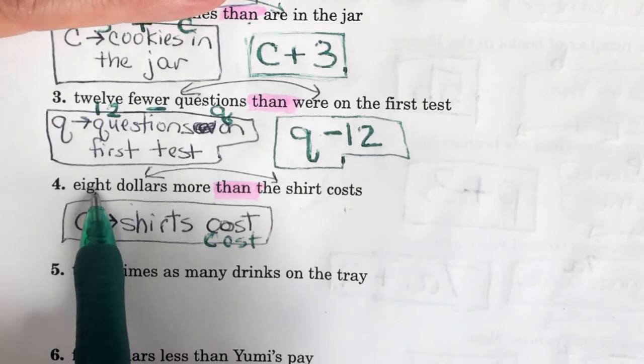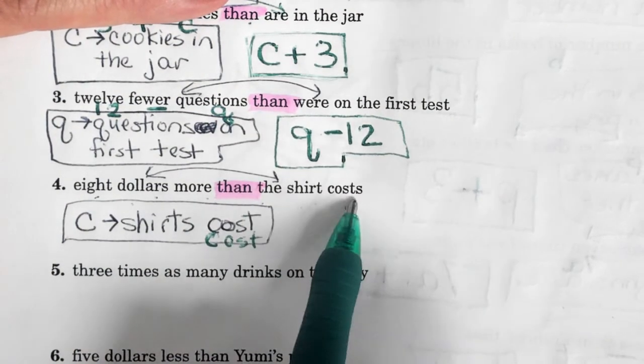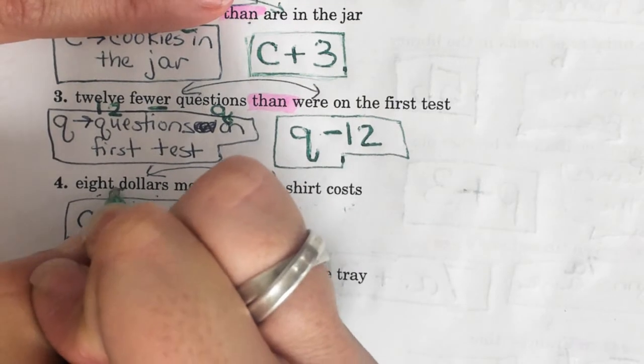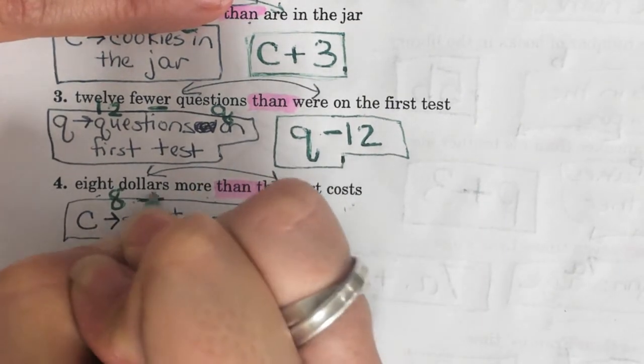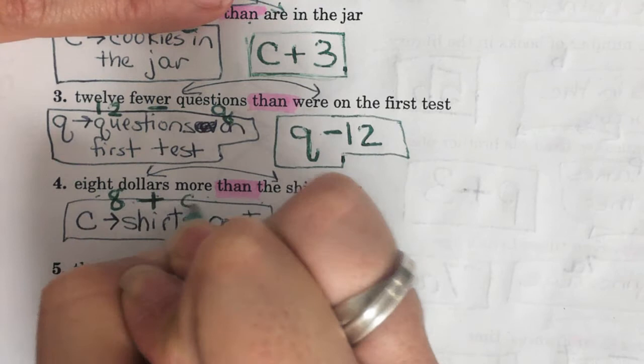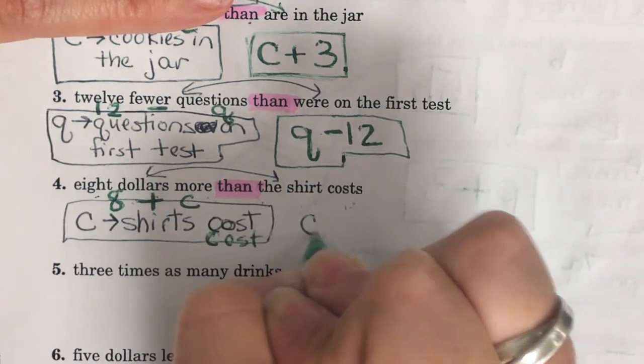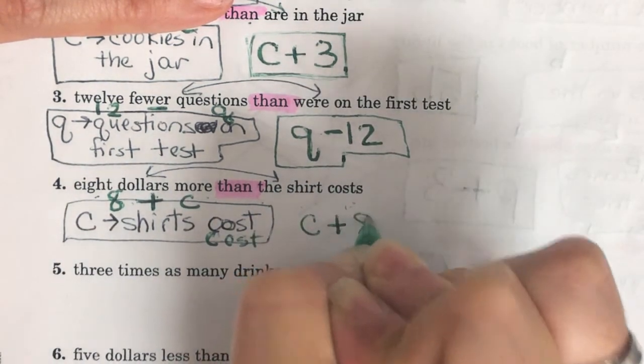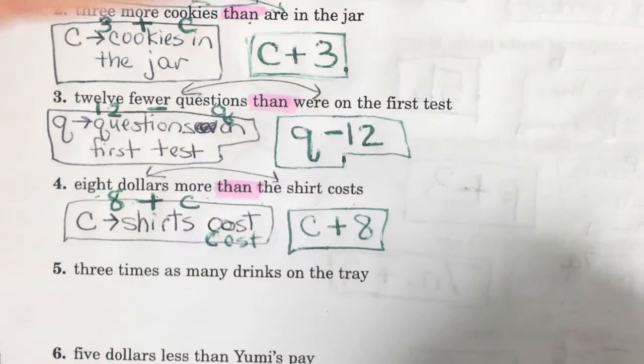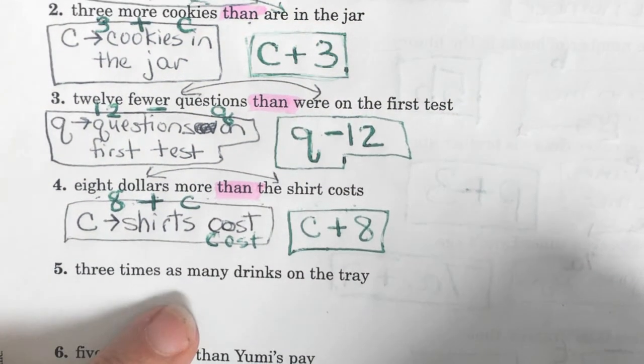$8 more than the shirt cost. Addition. $8 more than would be plus C. Flip it. C plus 8. Yes, C plus 8.